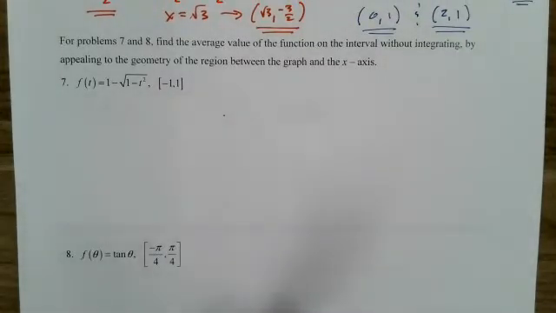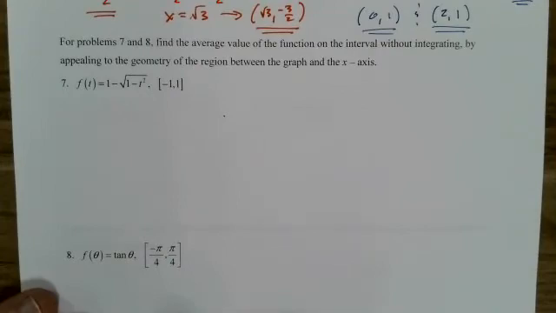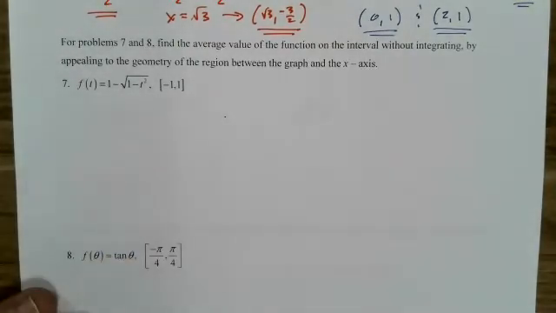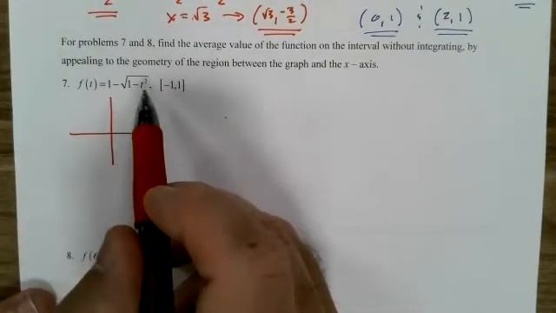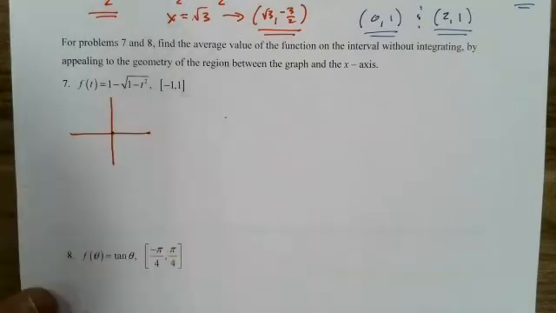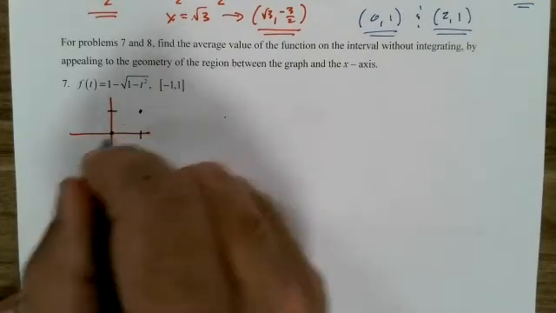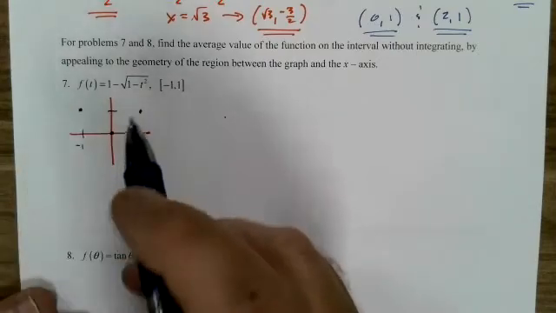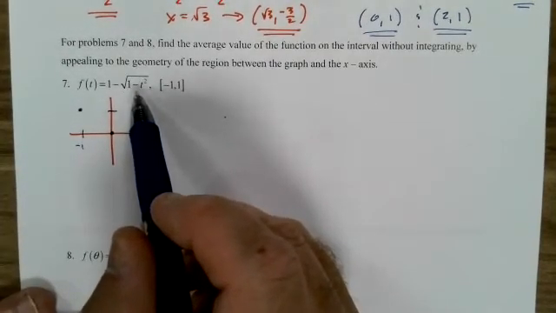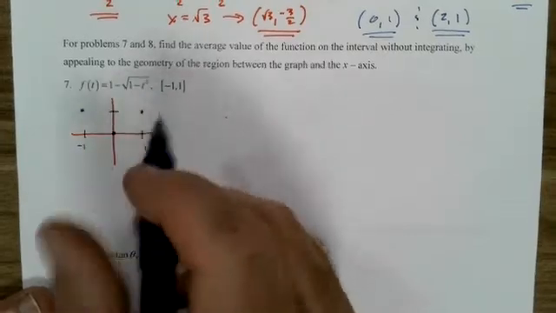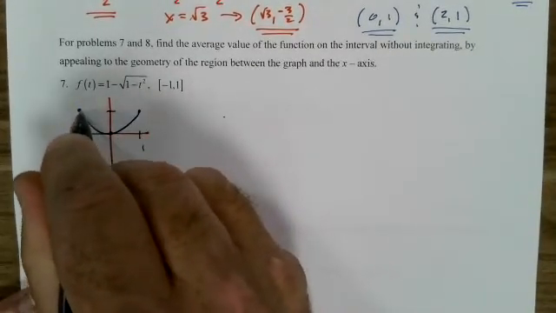All right, find the average value without integrating, appealing to the geometry of the region. Sure, I'll get right on that. All right, 1 minus square root of 1 minus t squared. How the heck do I explain this to somebody? Oh, let's just play with it. Plug in 0: 1 minus 1 is 0. Plug in 1: it's 1. Plug in square root of 2 over 2. No. I happen to know this is a circle. I would have graphed it on my calculator.